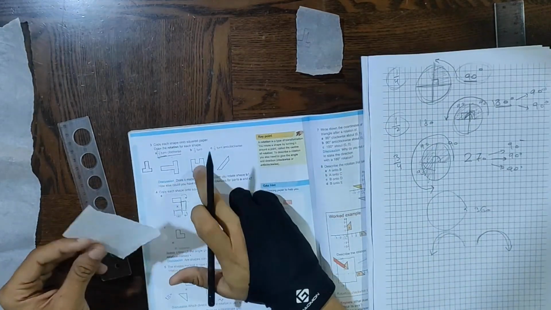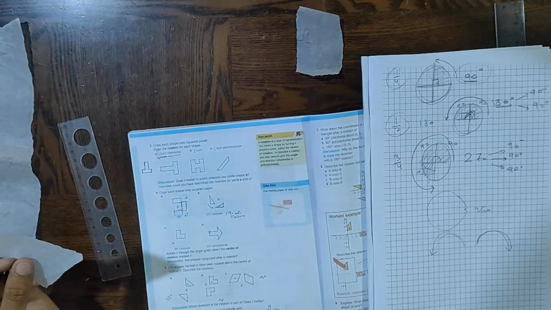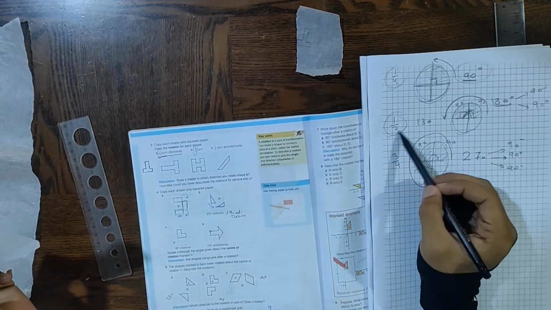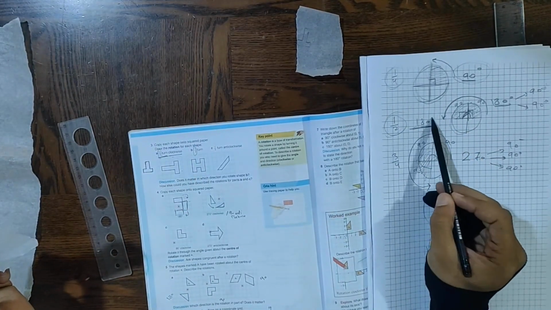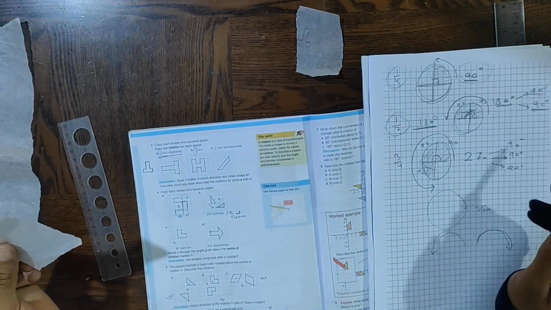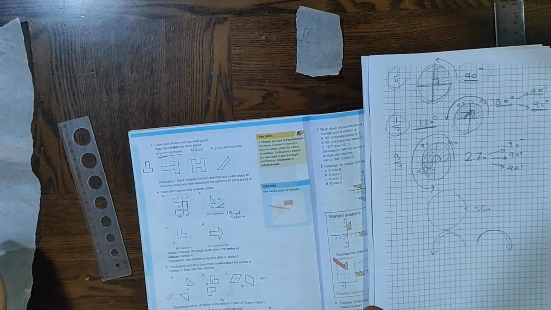Okay, so I have the shape here, which is 1 over 2 turn. So 1 over 2, that means it is what? It means it is 180 degrees. So how many 90s am I gonna go? 2 90s. That's very important. Now, first of all, what do I do?